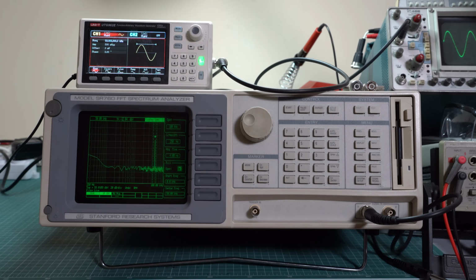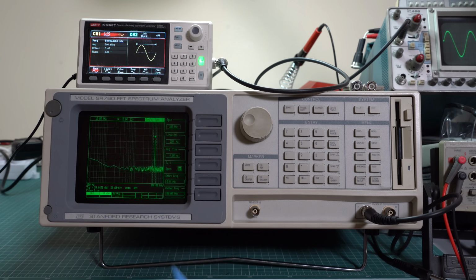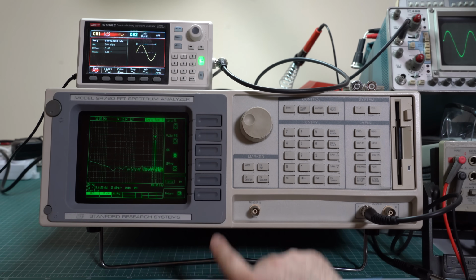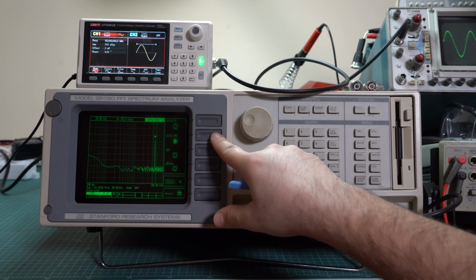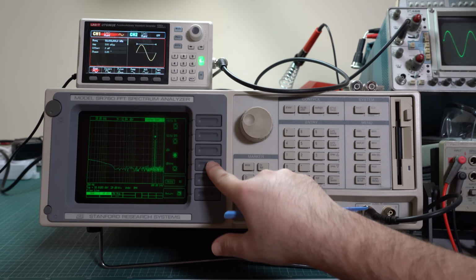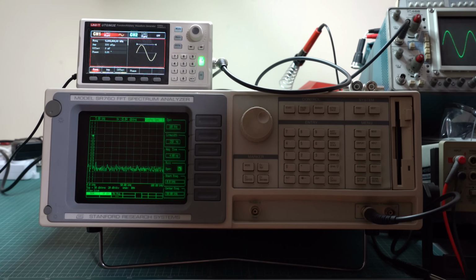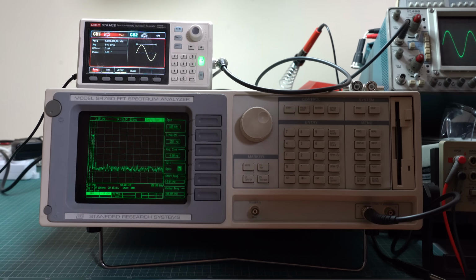And by the way, you can also change the unit of the Y variable here that corresponds to the marker by selecting the measure menu, units, and then you can change it to volts peak, volts RMS, dBV, and dBVRMS. By now you probably figured out the main use cases of a spectrum analyzer, but let's just highlight some of them anyway.